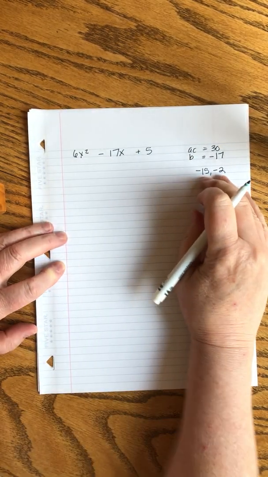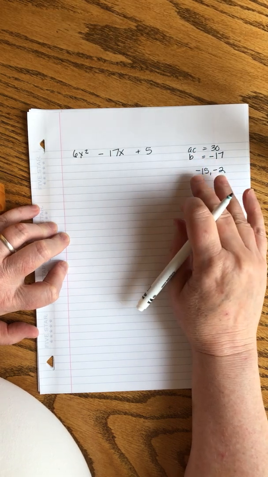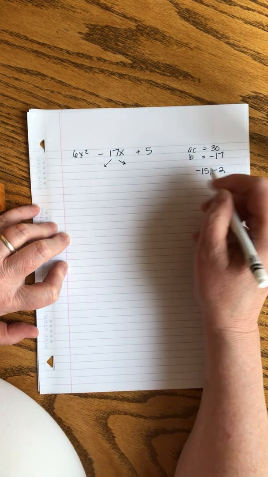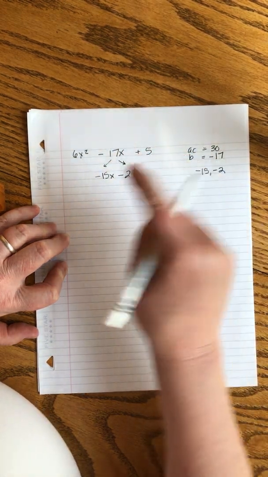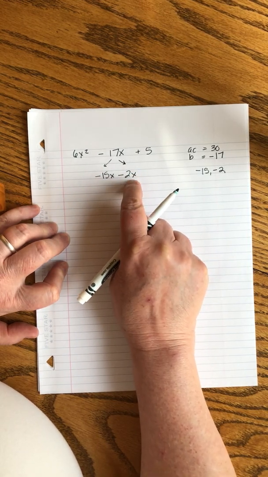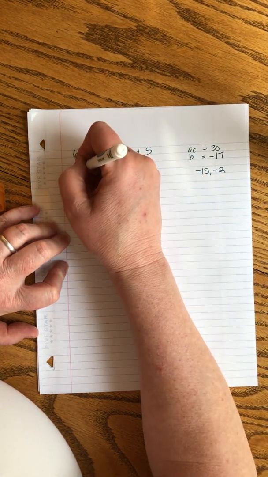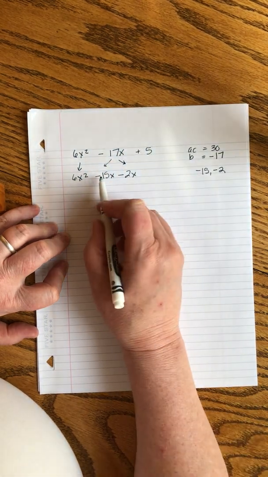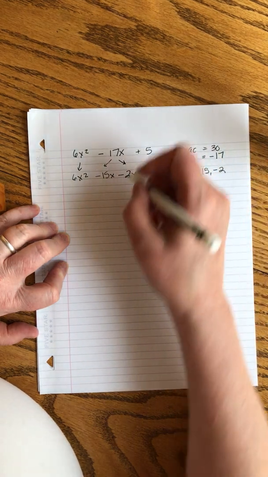Okay, these numbers are where I need to have integers. That's fine. All right, so now we rewrite this as a four-part expression, minus 15x minus 2x. This is where I meant to tell you, it doesn't matter what order we write these in. I will show you in this one how it's different. I just write them down in whatever order I think of them. I don't worry about anything other than just getting these two so that they add properly to that and then multiply to this. That's all that matters.